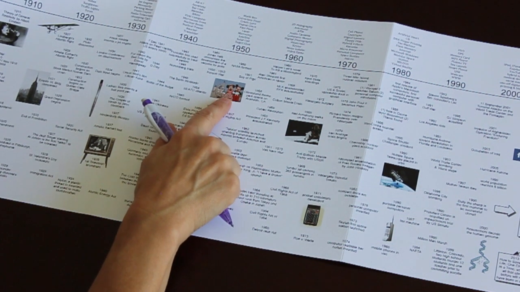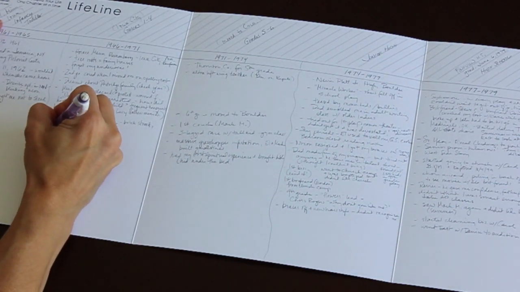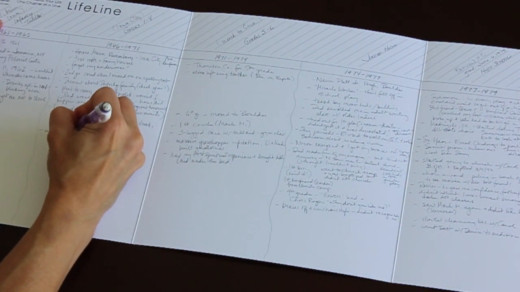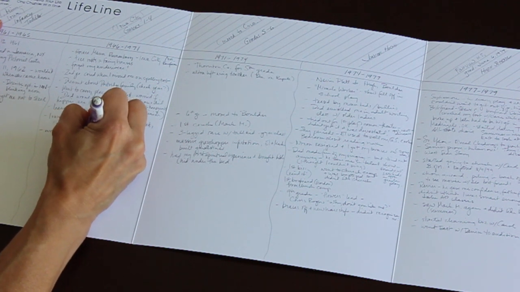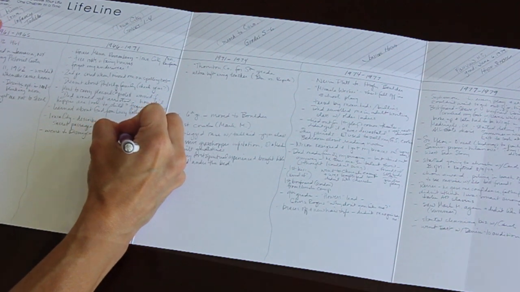For instance, I saw a picture of Mickey Mouse on the back, which reminded me of a great trip I took with my family when I was 8 years old, where we went to Disneyland and watched the moon landing on a black and white TV set in a motel. I flipped over the timeline and I jotted that memory under my early grade school years.